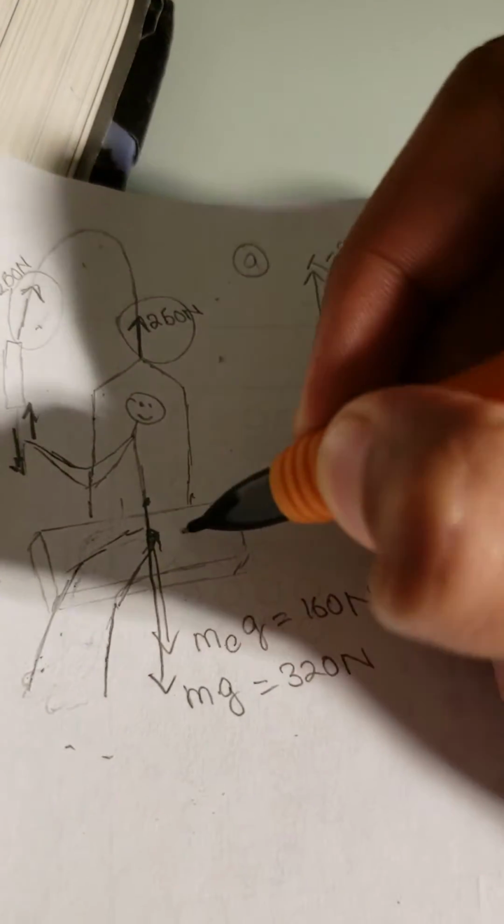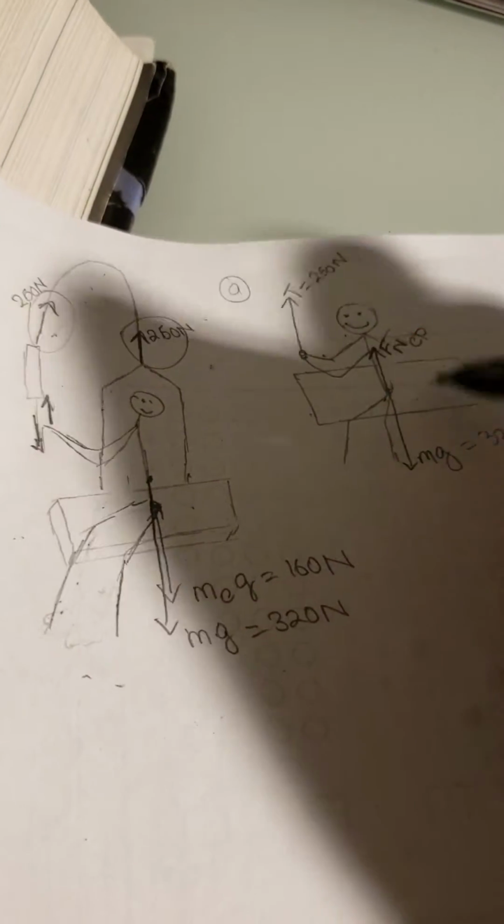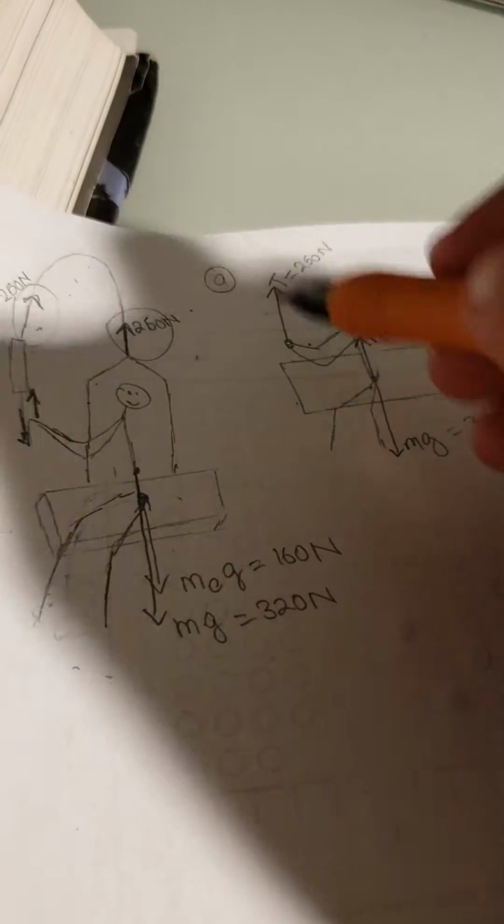Now note that it did not include the normal force over here, since it's an internal force, we don't really need to consider it when we're only dealing with how the system is moving as a whole. However, we will need it when we're finding the individual acceleration of a single object.